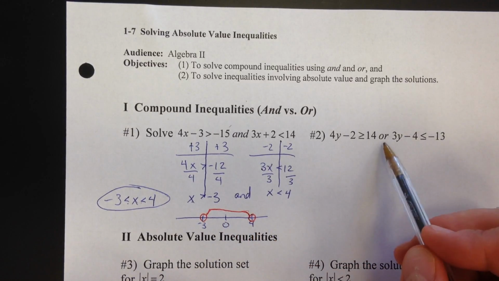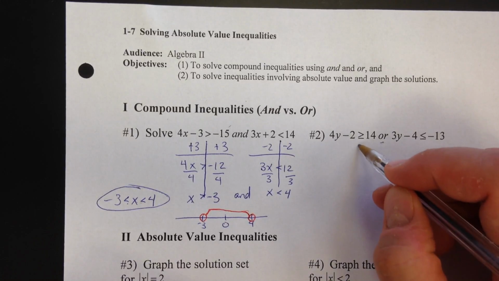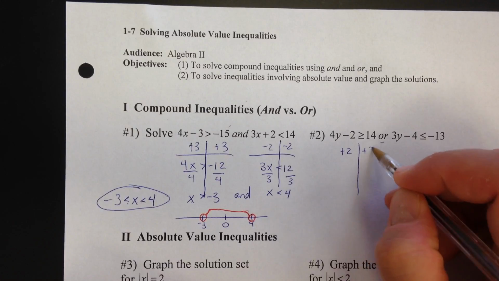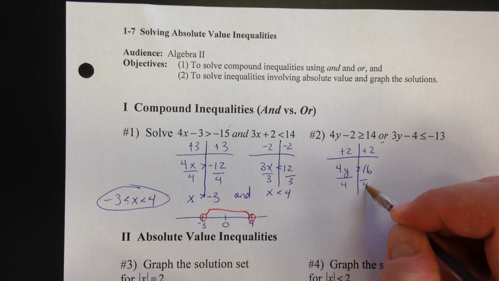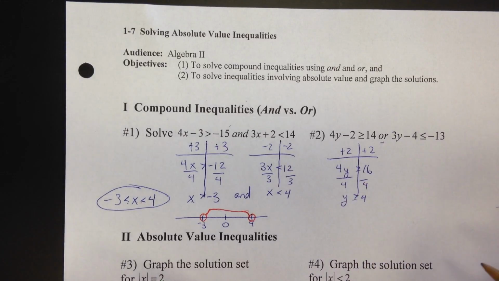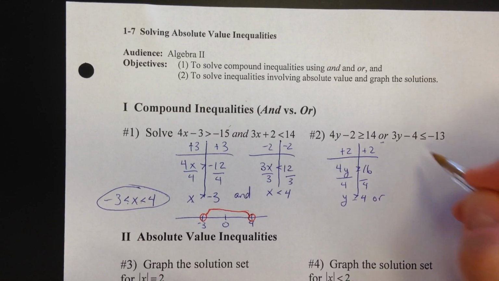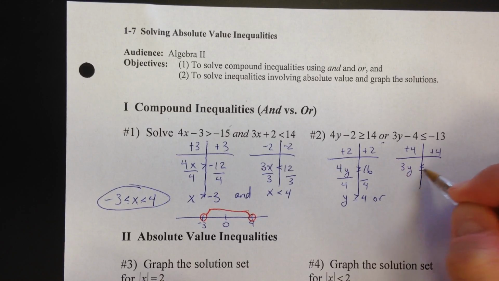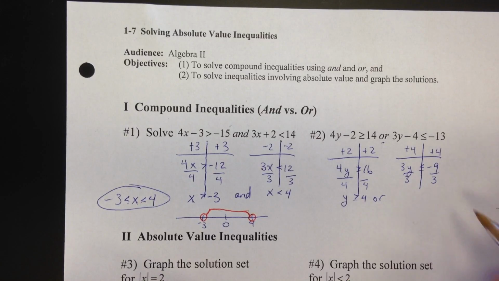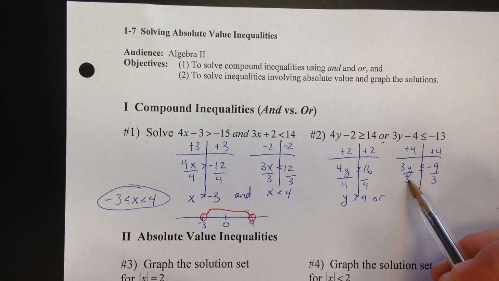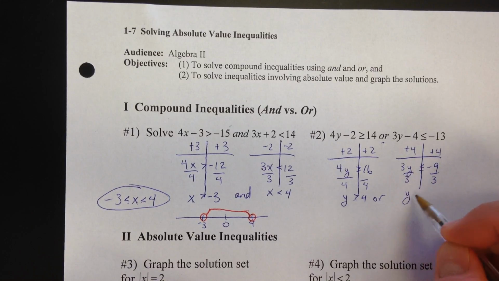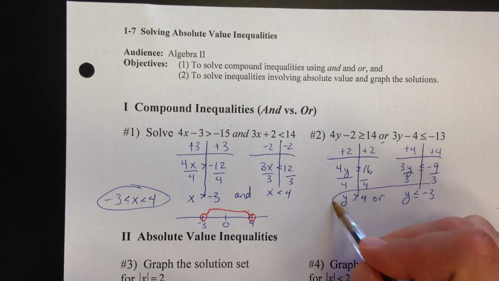Now in number 2, now we have the word or. So again, I'm going to solve this. So I'm going to add 2 to both sides and then divide by 4. So we get y is greater than or equal to positive 4. Or over here we're going to say plus 4. So 3y less than or equal to negative 9. Now divide by 3, you don't change the symbol because we're dividing by a positive number. The only time I would switch this is if I was dividing or multiplying by a negative. So in this case, y is less than or equal to negative 3.